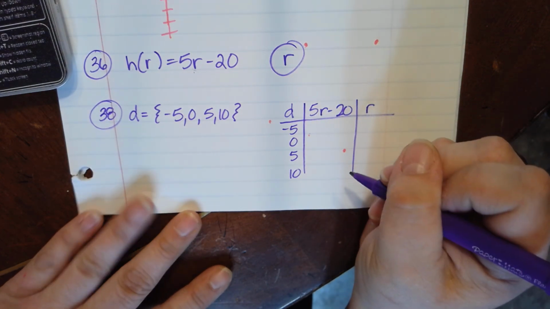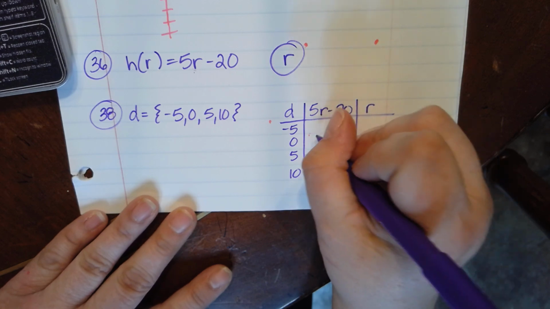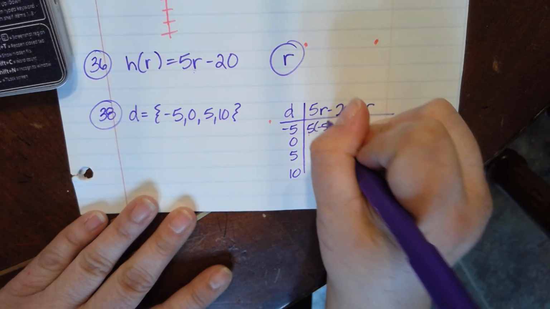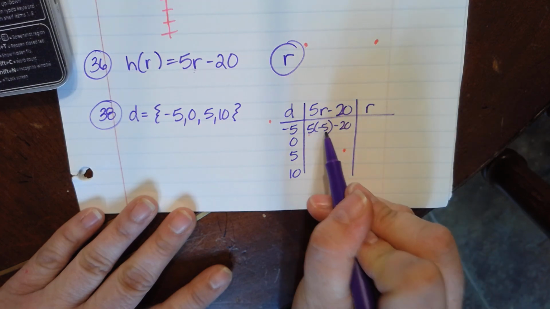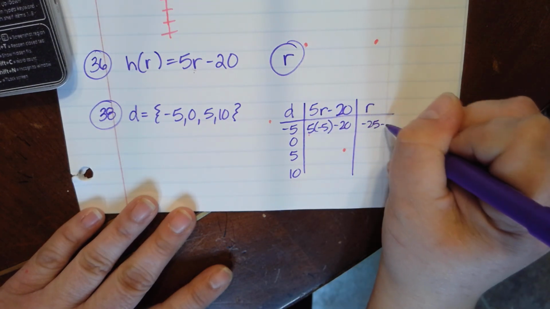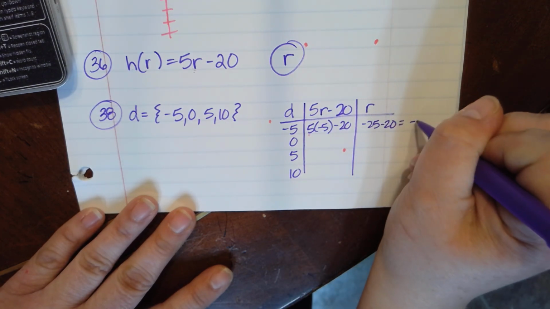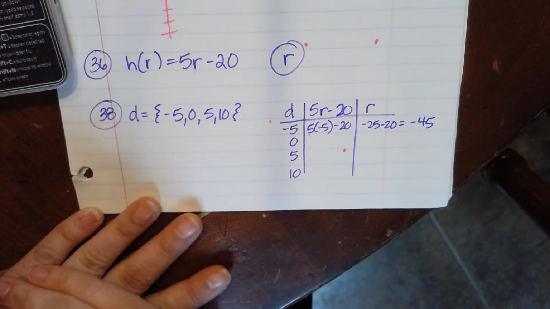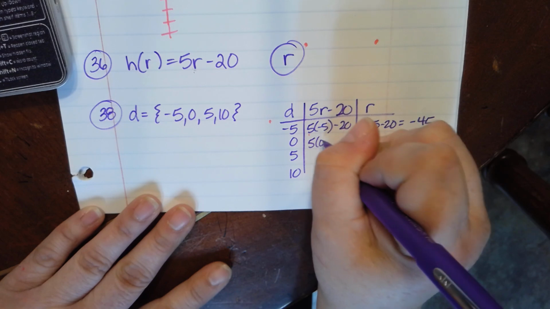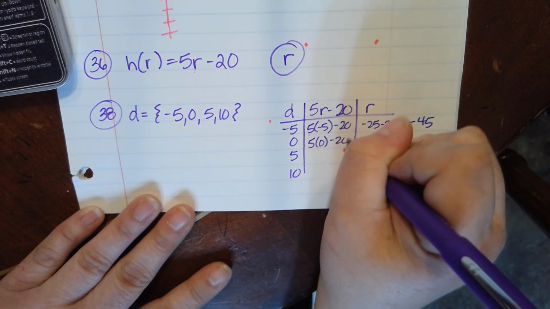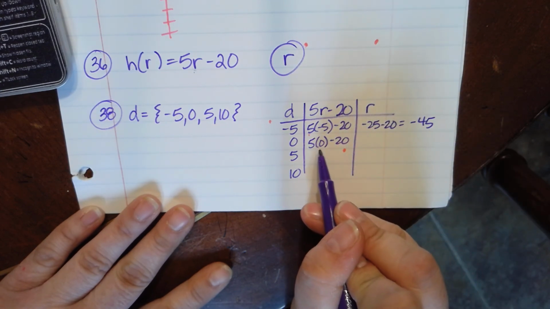Okay, so if my domain is negative 5, I'll have 5 times negative 5 minus 20. That is going to be negative 25 minus 20, which gives us negative 45. Okay, so there's our first answer. So again, I'm just going to keep plugging in that 0. Anything times 0 is 0.